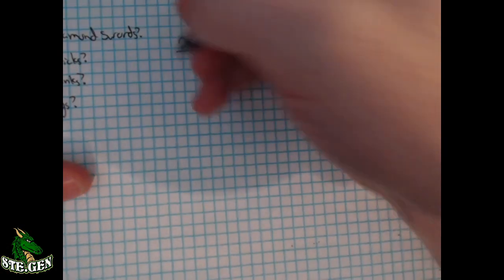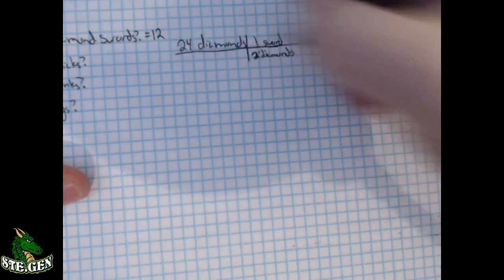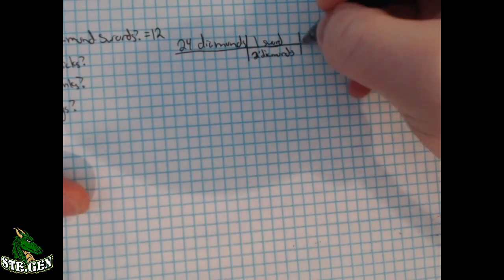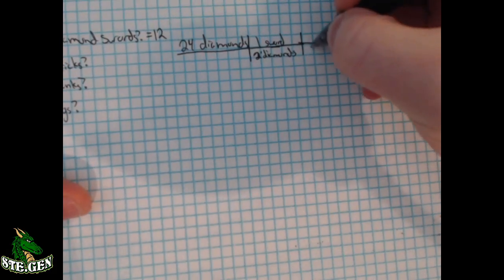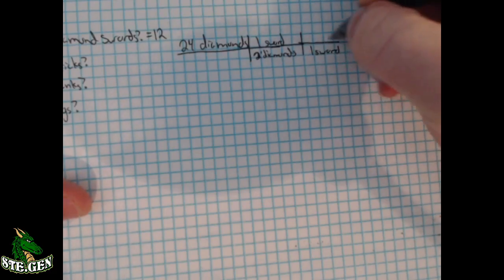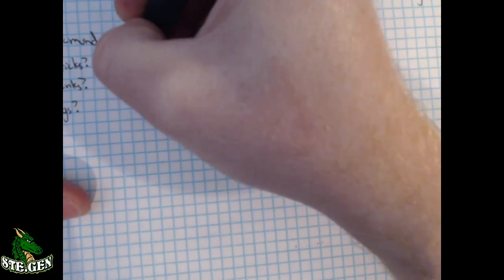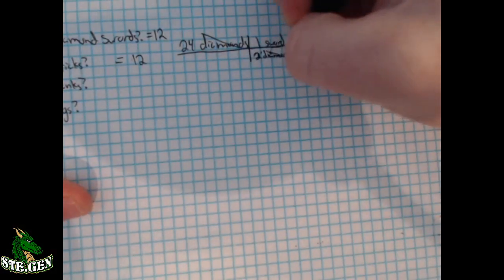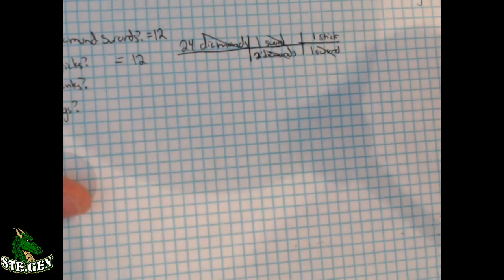Well, 24 divided by 2 would be 12. We make 12 swords. Next, how many sticks do we need? Well, we can convert. We know that one sword requires one stick. So how many sticks do we need? Well, it would have to be 12, because this would convert diamonds to swords, swords to sticks.